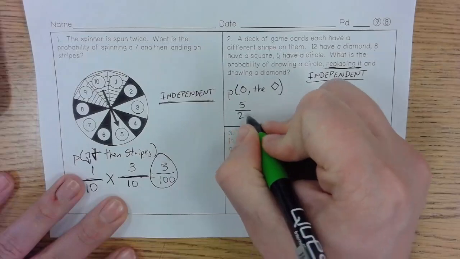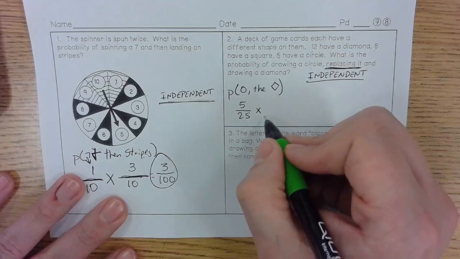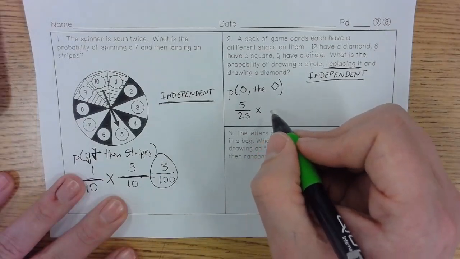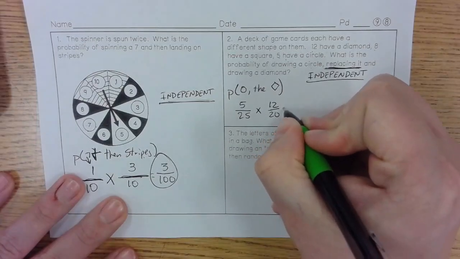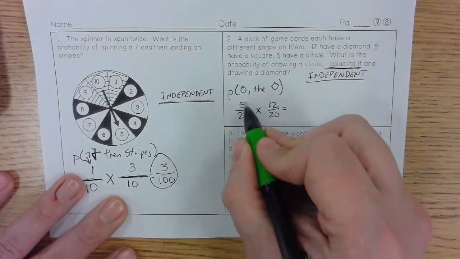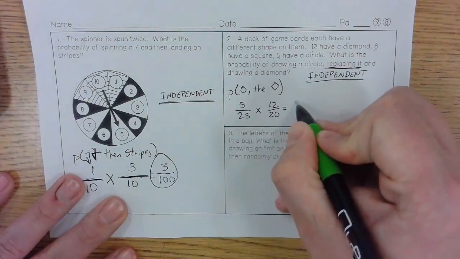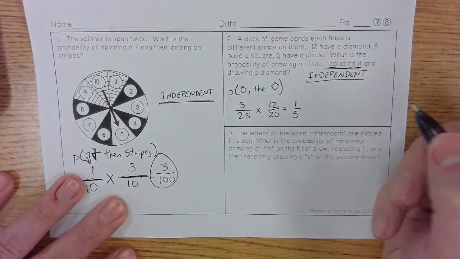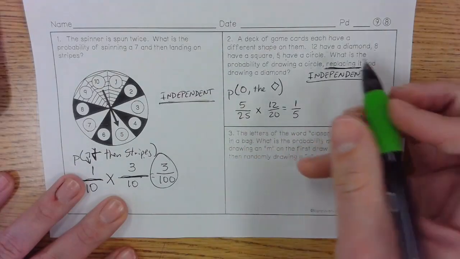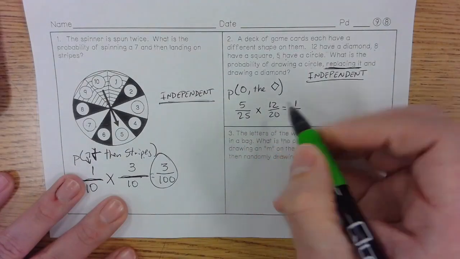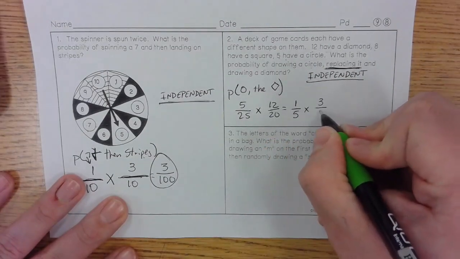Now, could I simplify here? Absolutely. As a matter of fact, I will. I will probably rewrite that out, and you may need to do that for class kick. So diamonds is 12 out of 20. Let's go ahead and simplify those all the way down. So 5/25ths, they both share a factor of 5. 5 divided by 5 gets you 1, and 25 divided by 5 gets you 5. And then 12 and 20 share a factor of 4. 12 divided by 4 is 3, and 20 divided by 4 is 5, so we're in good shape here.